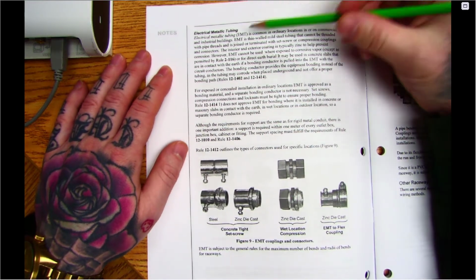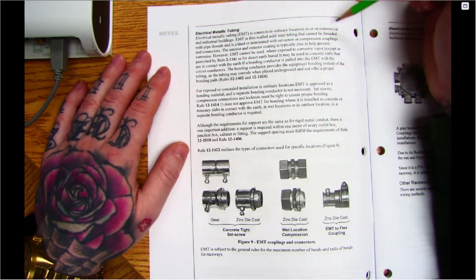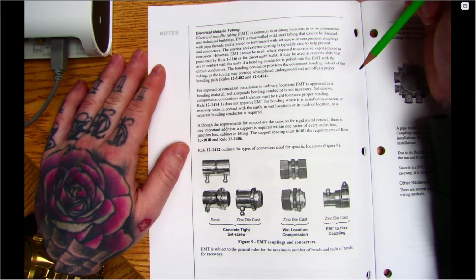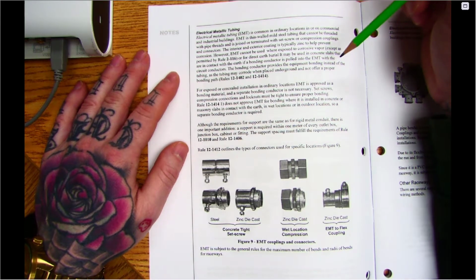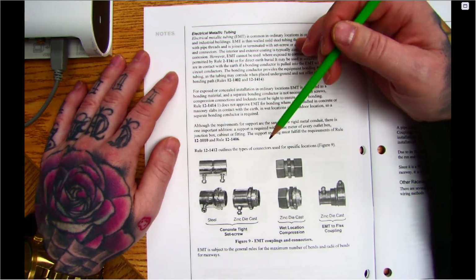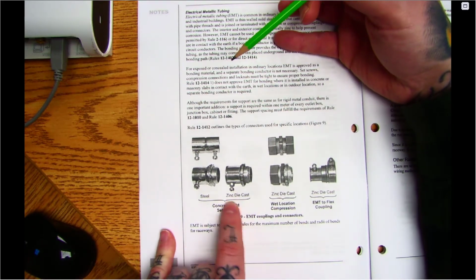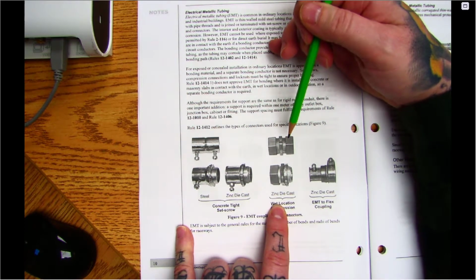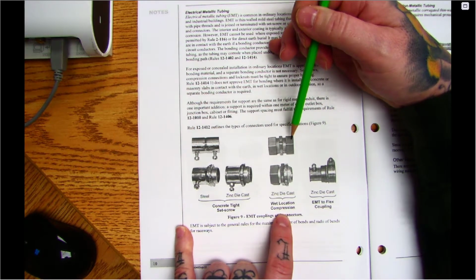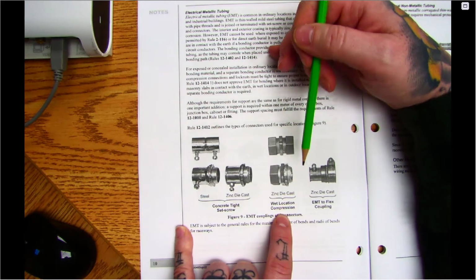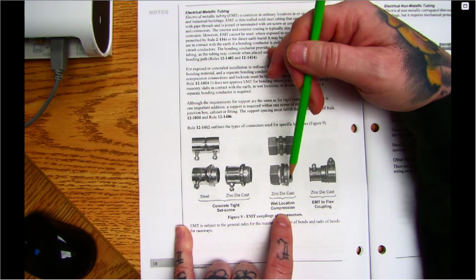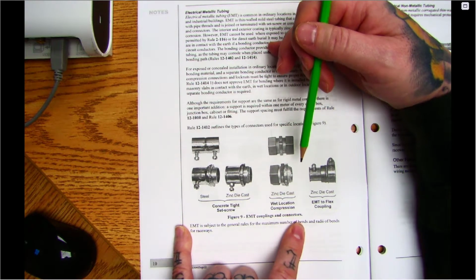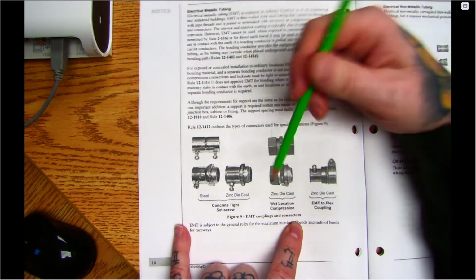So EMT, again, usually in commercial locations, some industrial. Okay, it's thin walled. It usually has a galvanized exterior to help from corrosion. There's different types of fittings. Again, you get steel or zinc die cast. These compression fittings here are used when we are in wet locations, so we call these rain tight couplings and connectors. If you're running your EMT outside and using these connectors, because they are for wet location, you do have to pull a separate bond in there too, and it states that.